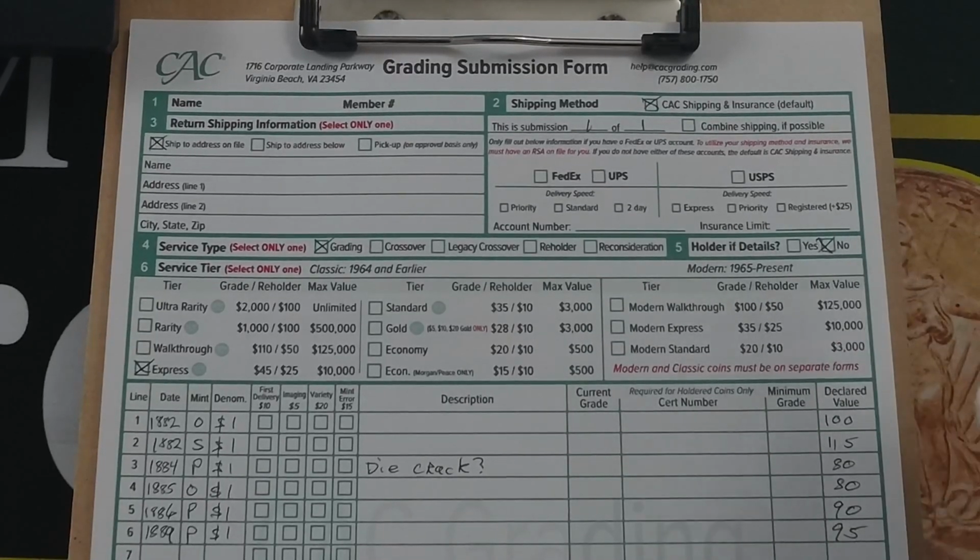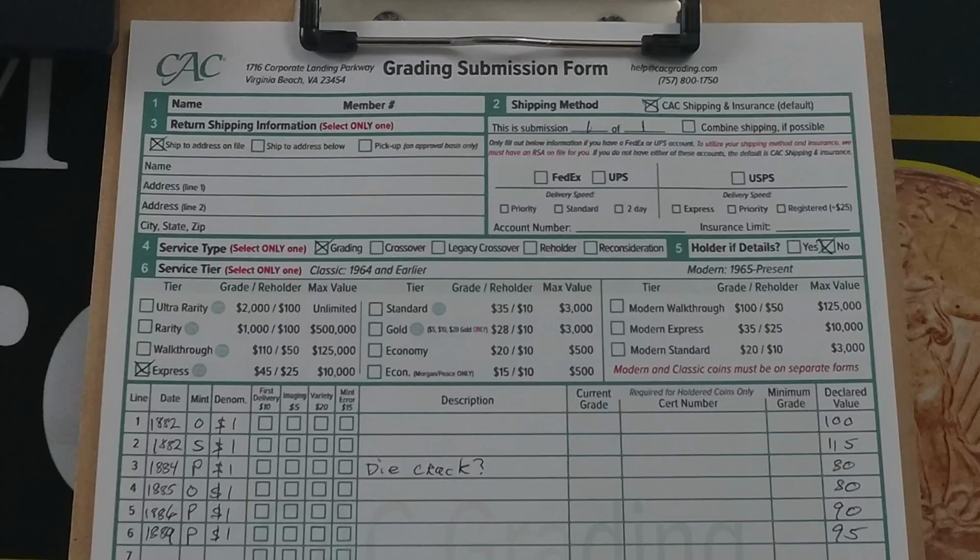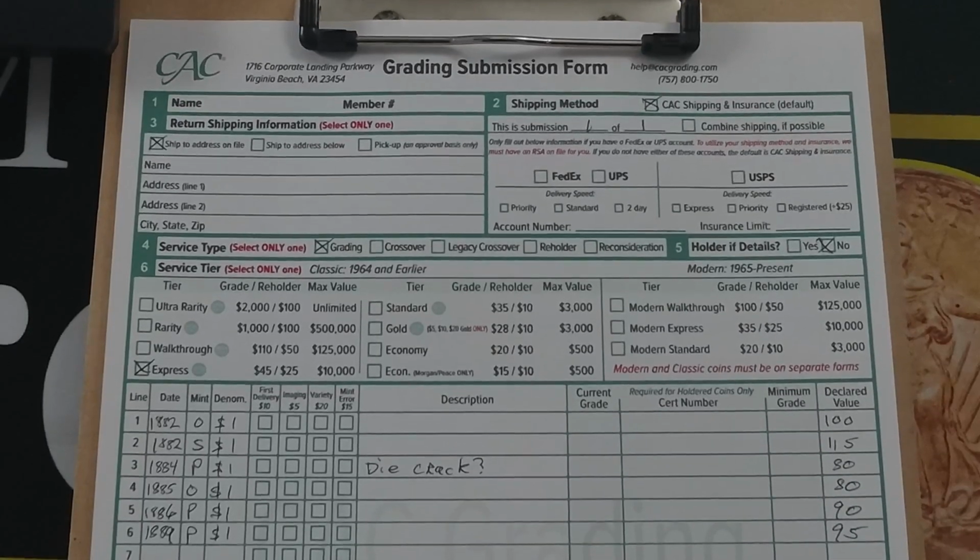Holder if details. What that means is if CAC determines that the coin has been graded, cleaned, altered, or somehow messed with, they will not put a grade on it. Just like the other grading services, it will come back genuine details.